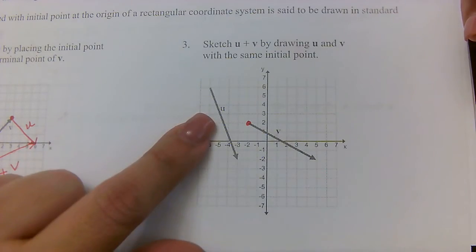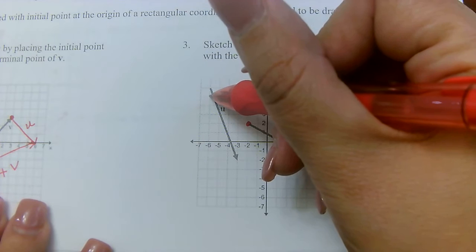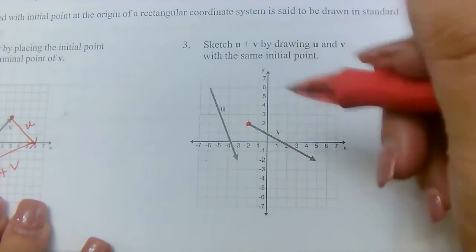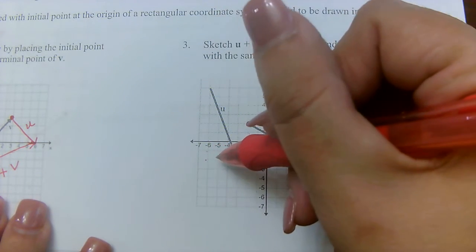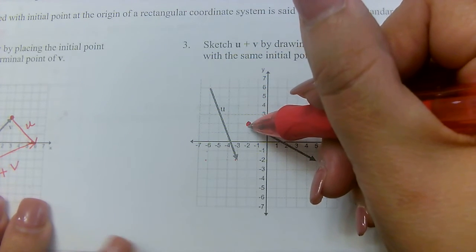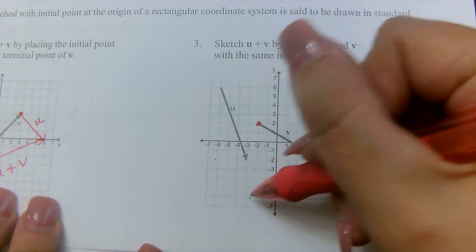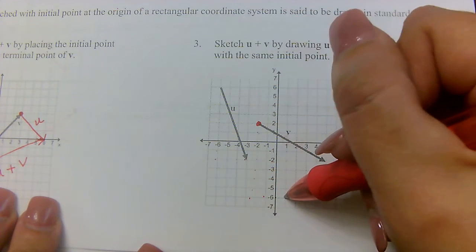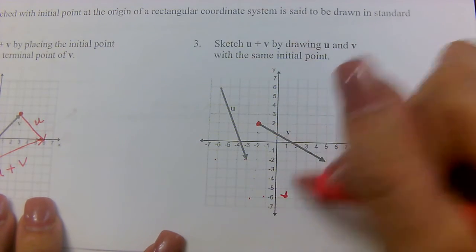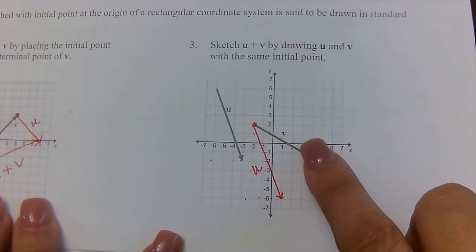So I'm going to move my U over here to the V. So let's count the size. Down 1, 2, 3, 4, 5, 6, 7, 8, and then right 1, 2, 3. So down 8, right 3. 1, 2, 3, 4, 5, 6, 7, 8. 1, 2, 3. Here's going to be my terminal point, my arrow. Okay, so here's going to be my U. Okay, and here's my V.